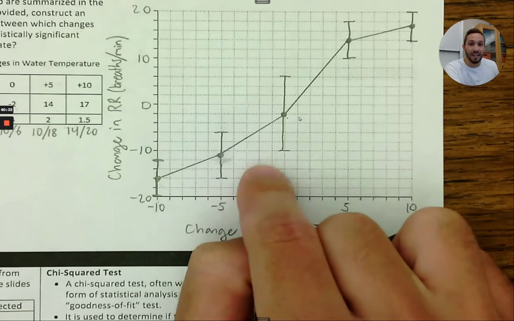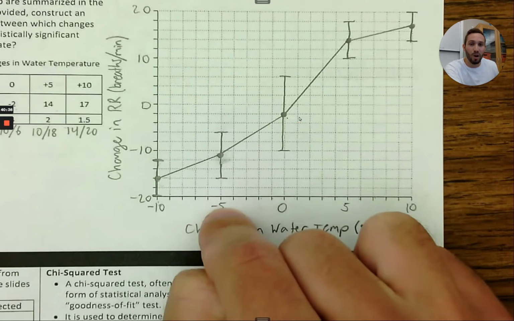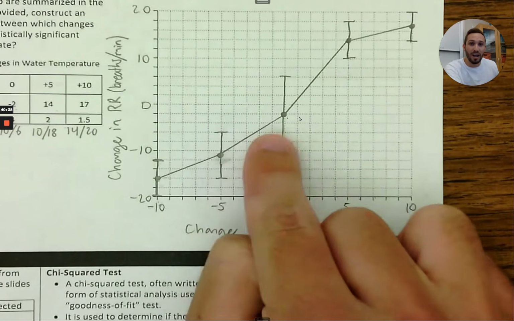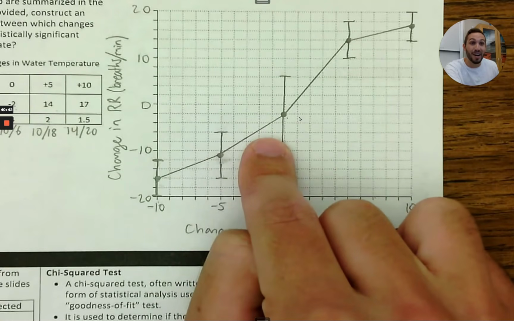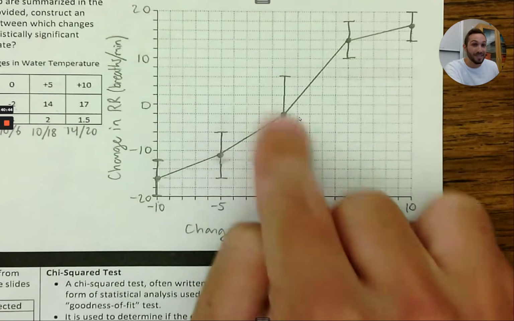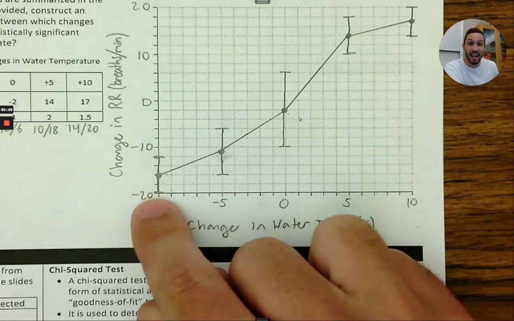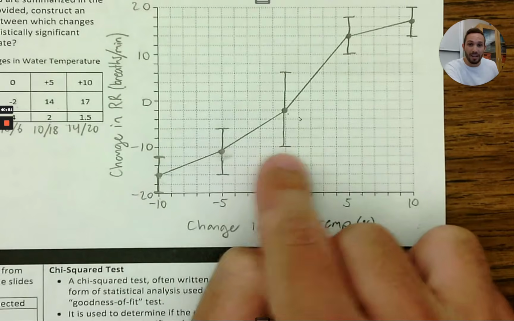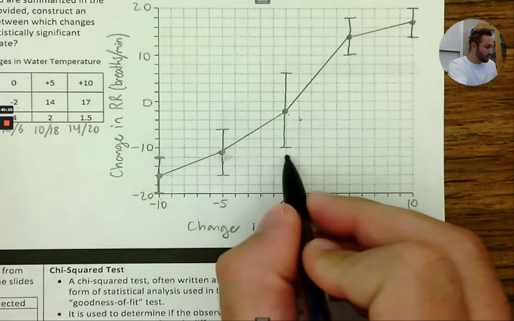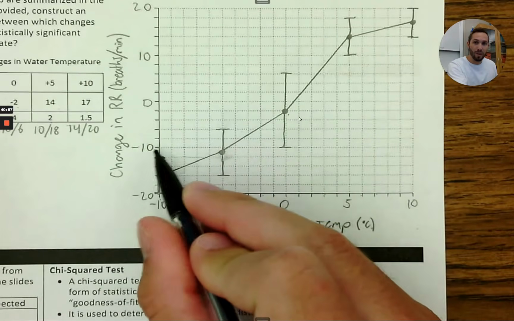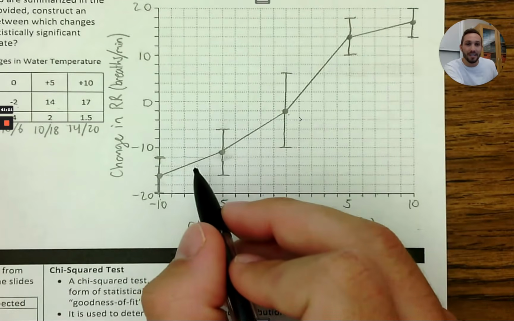If anything, it shows that when you put fish in water that's the same temperature versus when you put fish in water that's 5 degrees colder, their change in respiration rate is the same. That's actually what this data does support, because there's not a statistically significant difference between them. Now, if I was looking at -10 versus 0, now the error bars do not overlap. If you look very carefully here, the top of this error bar does not overlap with the bottom of this error bar. There's no overlap. There's a small space between them. And so that's a statistically significant difference.